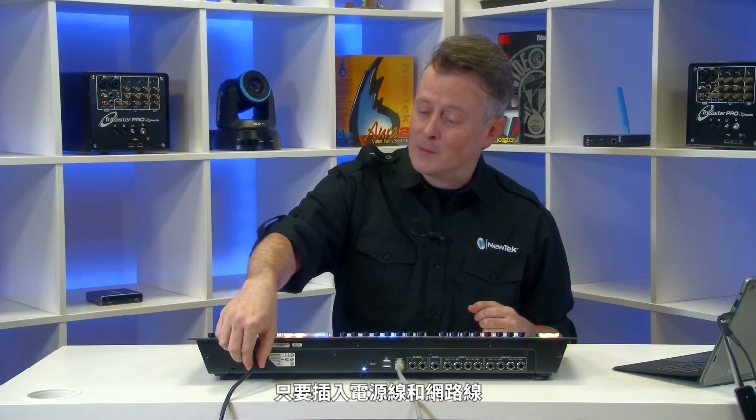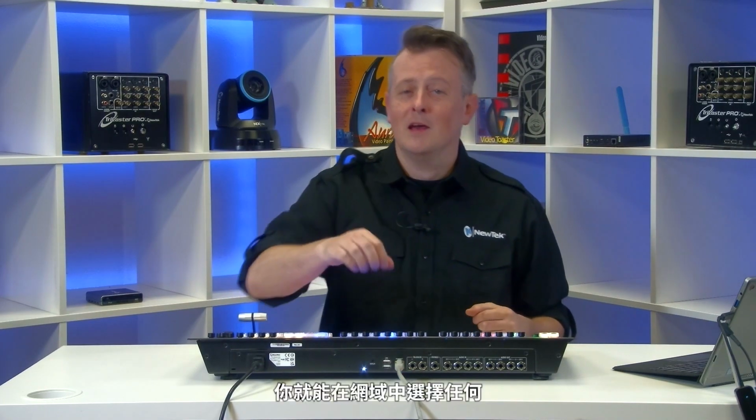Now this is an all NDI based control panel, which means that anything coming in or out of the system is all being brought to you via NDI. So simply plug in the power cable and the network cable, and you can now control any TriCaster on your network from wherever you want. Before we get into some of the nitty-gritty details, let me show you a basic overview of the Flex control panel.